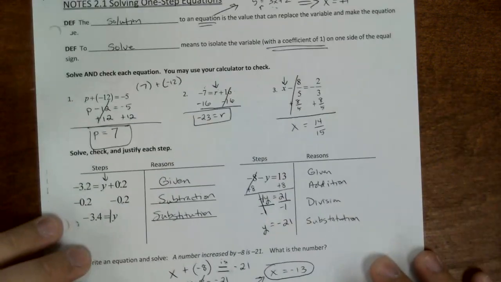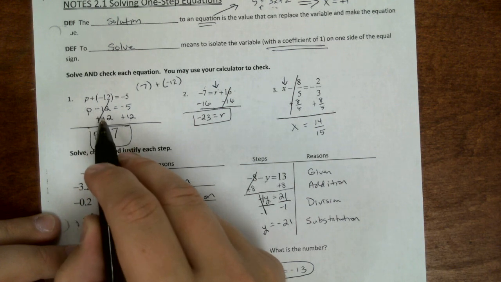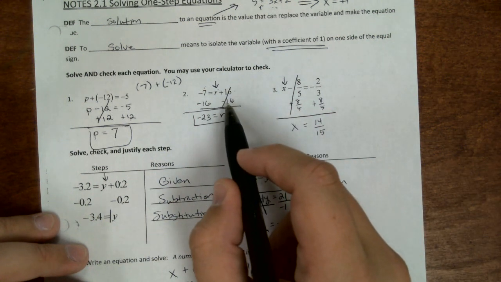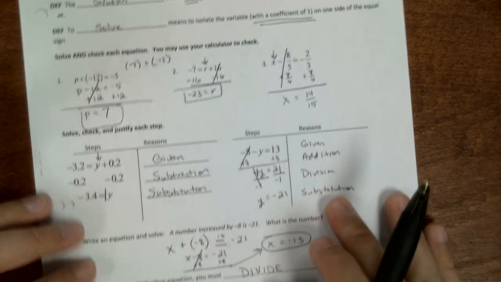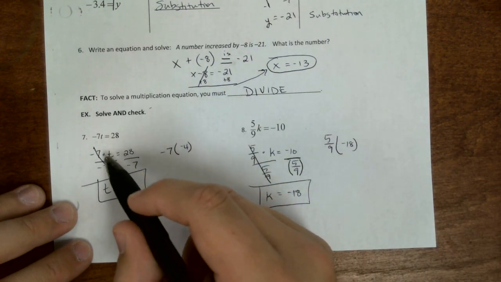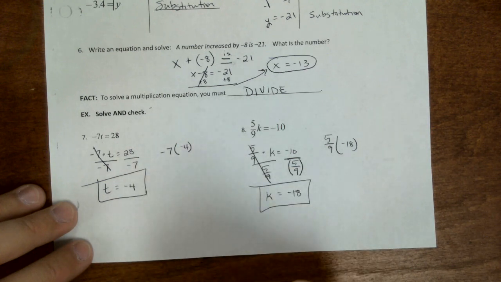Okay, so anytime that we are starting with a number being subtracted, we do the opposite of subtracting and add. If we have a number that is being added, we do the opposite of adding and we subtract. If we have a number that is being multiplied to a number, we do the opposite of multiplying and divide to get our solution. And then likewise, if we have an example where it's being divided, we would multiply.